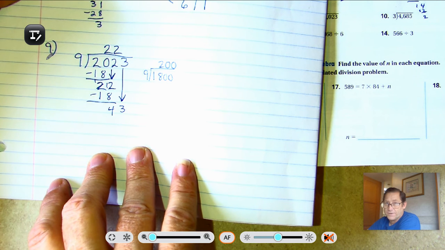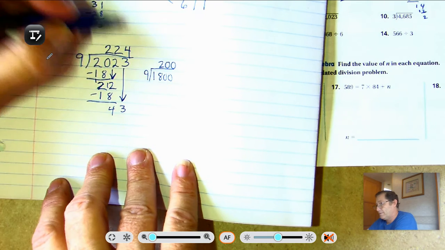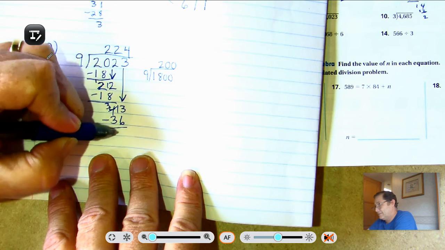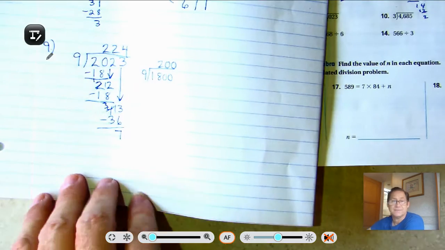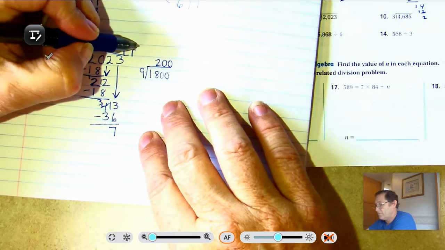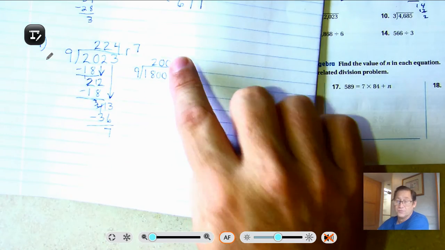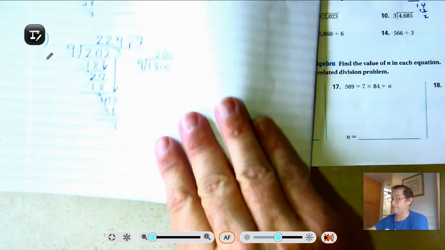9 times 5 is 45. That's too big, right? So let's try 4. 9 times 4, 36. So that leaves me 7. So I'm saying my answer is 224, remainder 7. That is close to my estimate. So it's a reasonable answer. Let's see if it's the correct one.